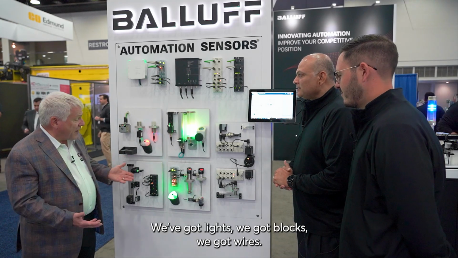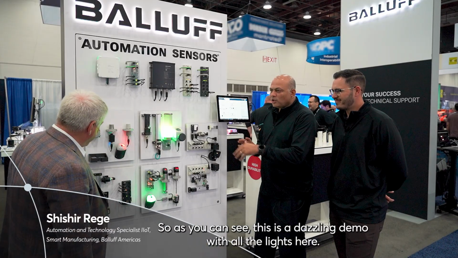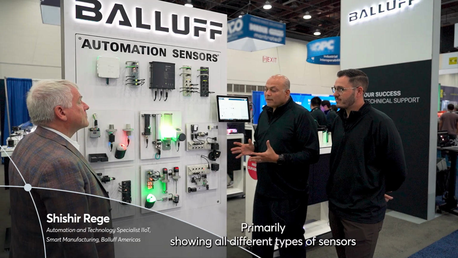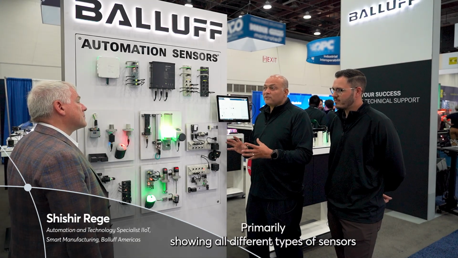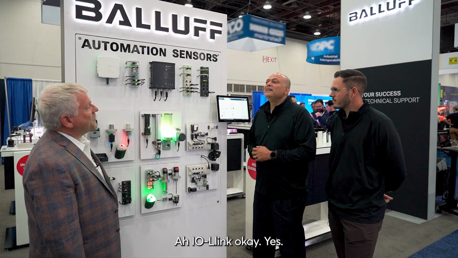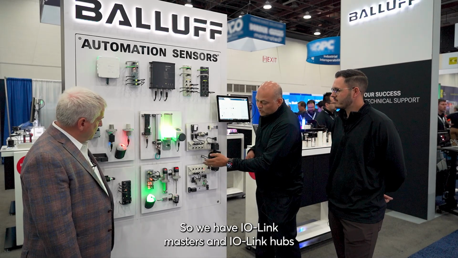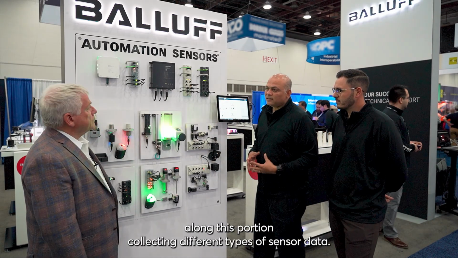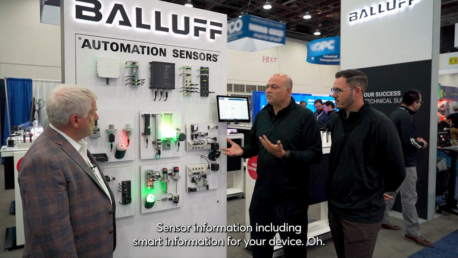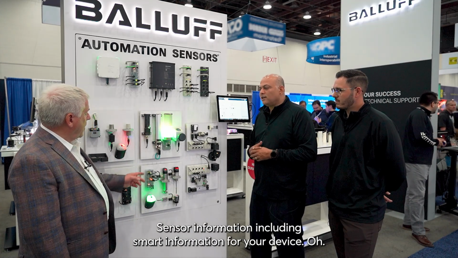We've got lights, we've got blocks, we've got wires. As you can see, this is a dazzling demo with all the lights here. This is our automation sensors demo, primarily showing how all different types of sensors can be combined with IO-Link technology. We have IO-Link masters and IO-Link hubs along this portion, collecting different types of sensor data, sensor information, including smart information for your devices.